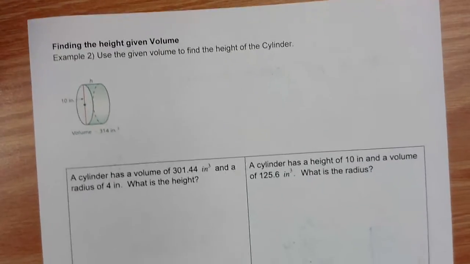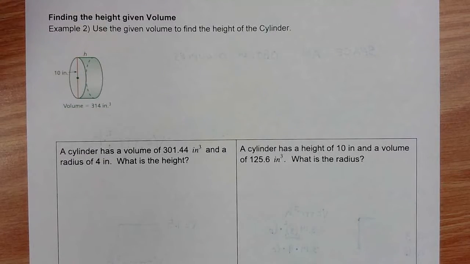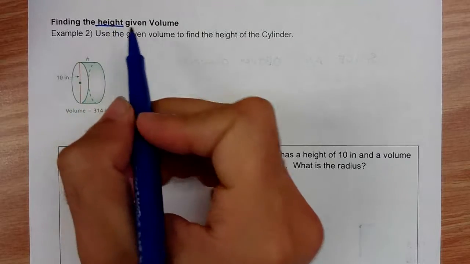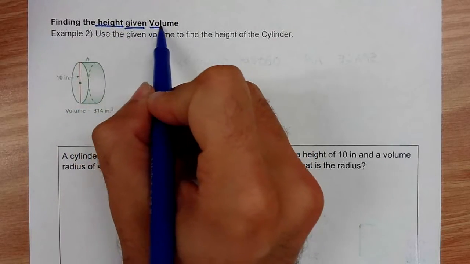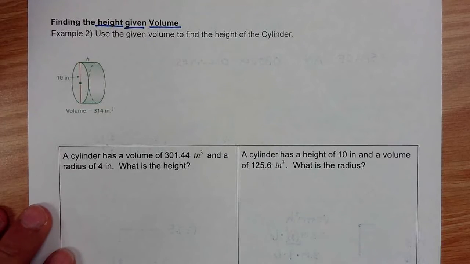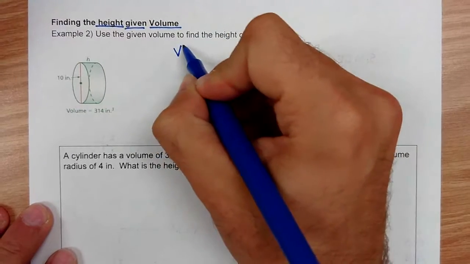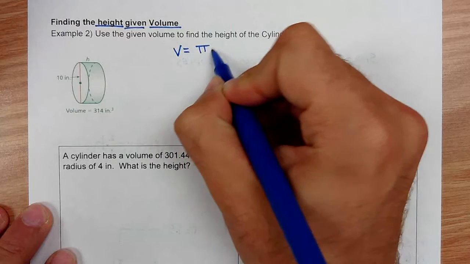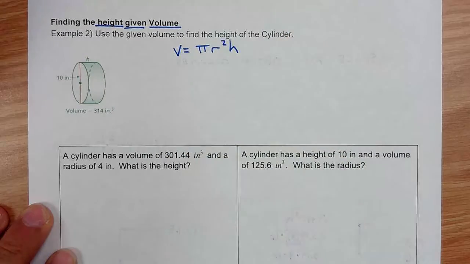We're going to look at a few more examples. These are a little different, or kind of working backwards. So now we're going to look at finding the height. So now we're looking for height instead of volume because we are given the volume. So we know what the volume is. Because we're dealing with volume of a cylinder, we're always going to start with that formula. Volume equals pi r squared h.